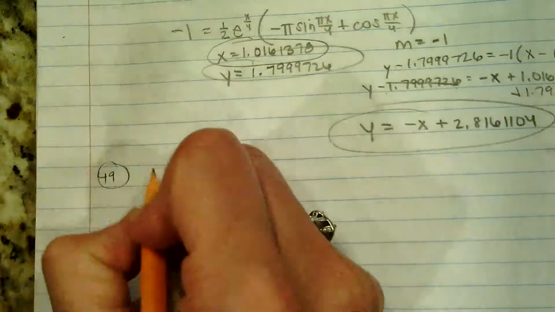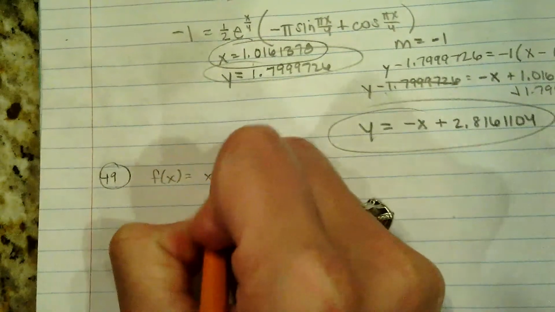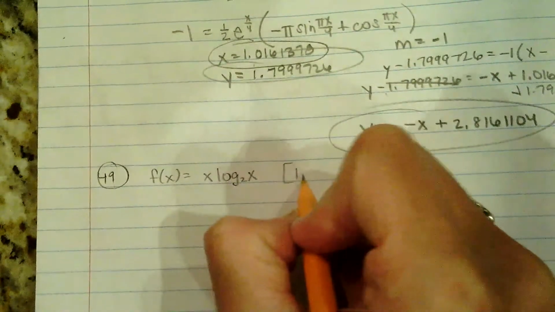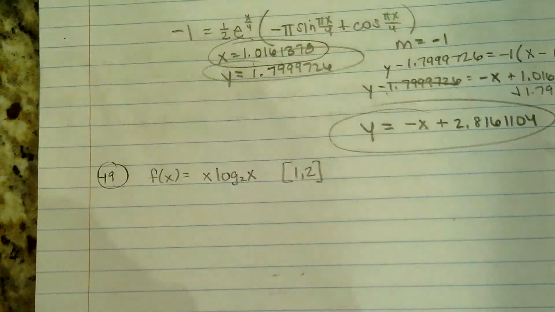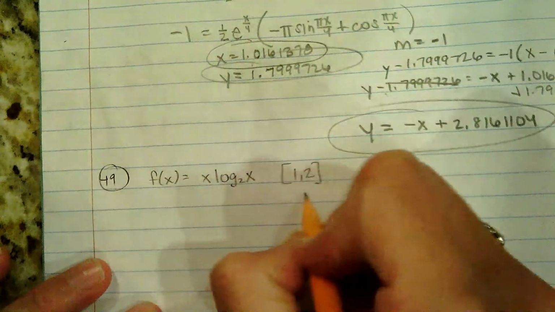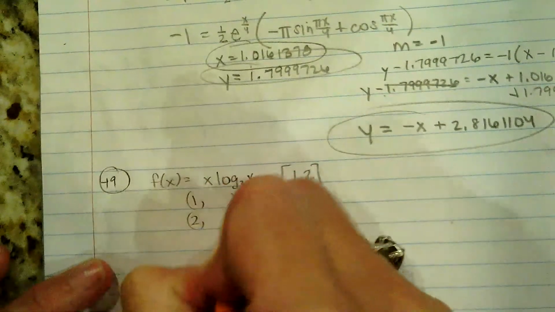f of x equals x log base 2 of x, and we're talking about the interval from 1 to 2. So we know it's continuous from 1 to 2. We want to find the average rate of change from 1 to 2. So 1 comma something and 2 comma something.